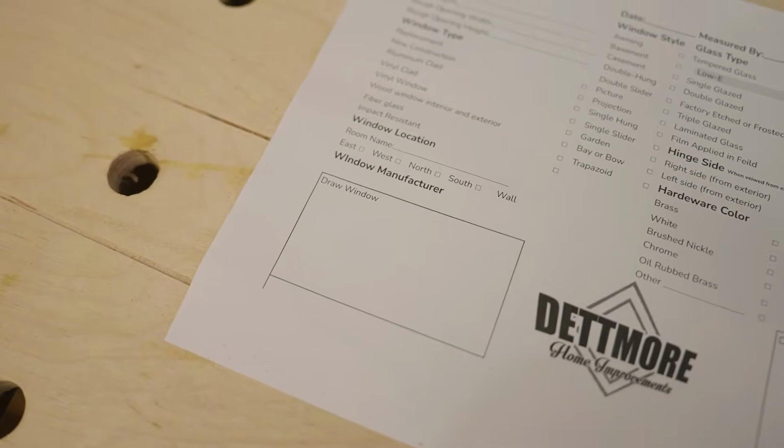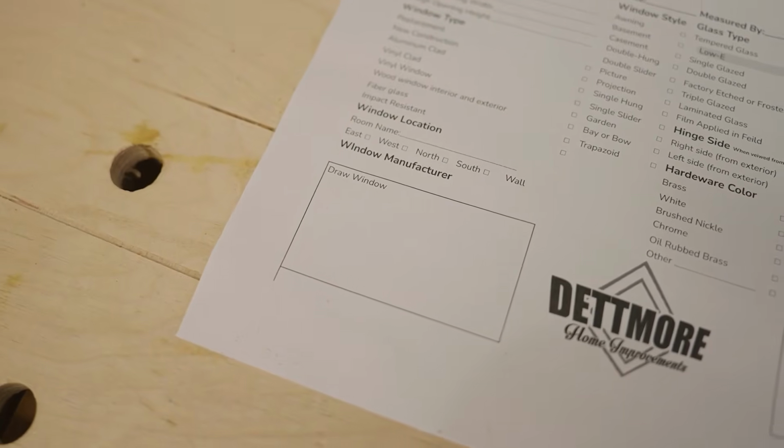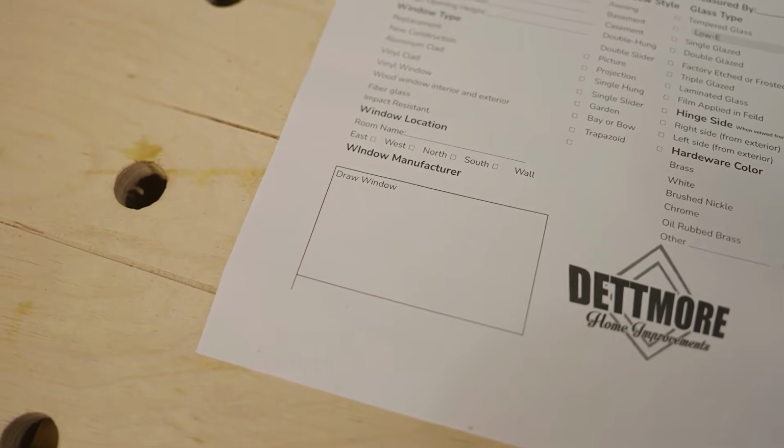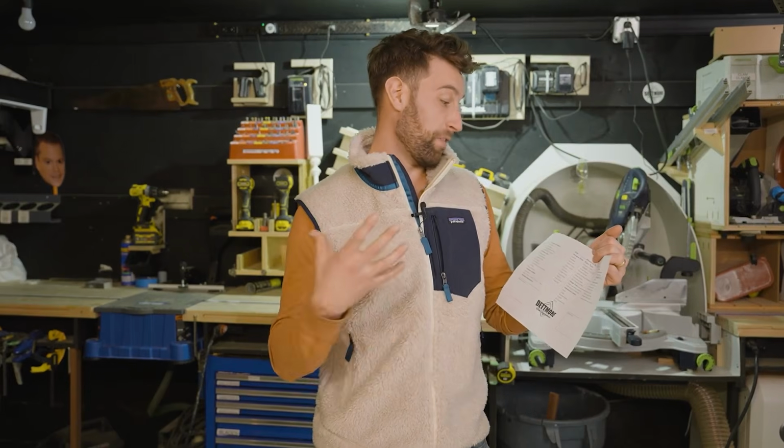I have this little column here where you can draw the window if you're a novice and you're worried about it. Sometimes making a drawing of it and sending it to the person supplying you with the window can save you from making a mistake and making an assumption, or them making an assumption.